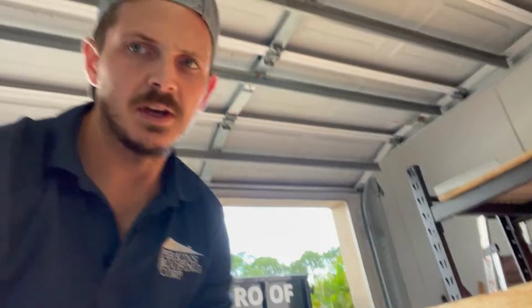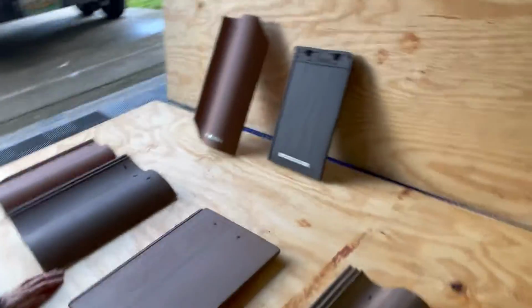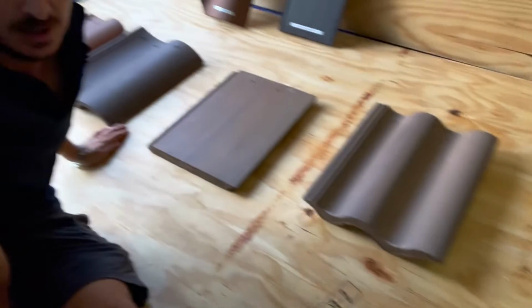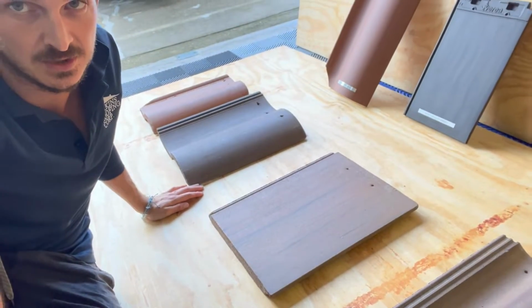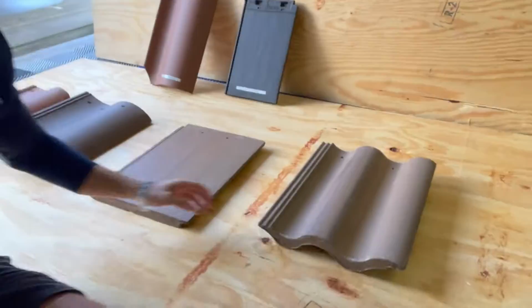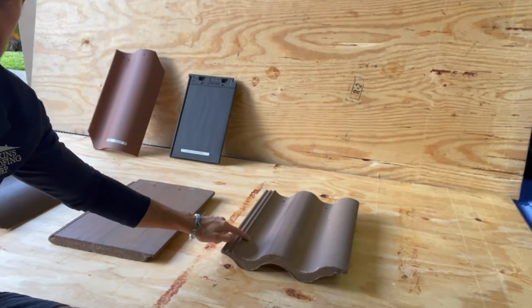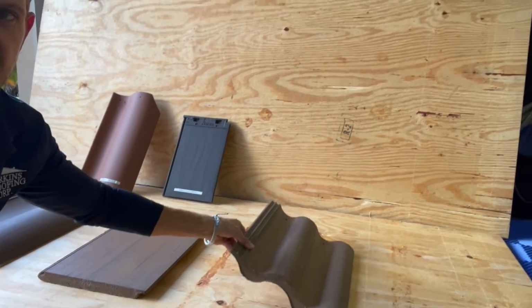So down here, we've got our handy dandy little tile table that I just made. And let's go through each one. So up there, I've got some clay tiles, but right here, I have our concrete tiles on the ground. This right here is the double roll tile. This is a state double roll, actually by Boral.